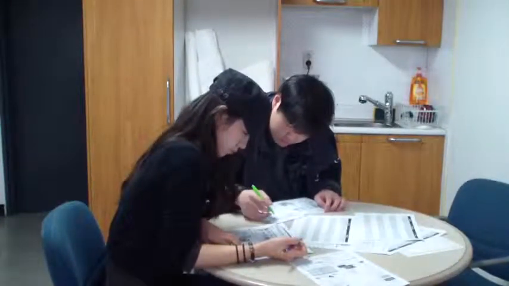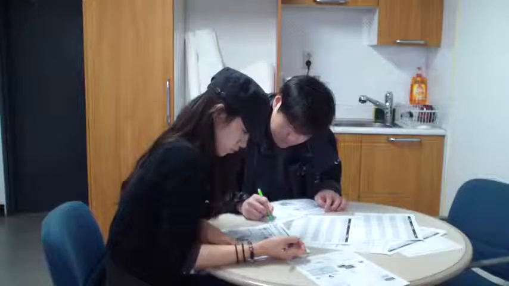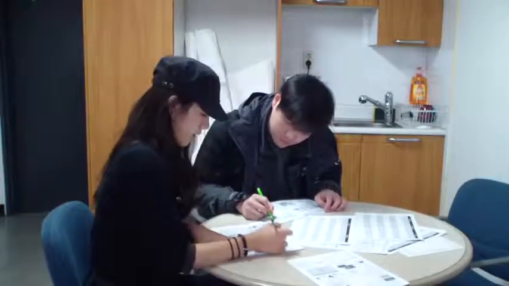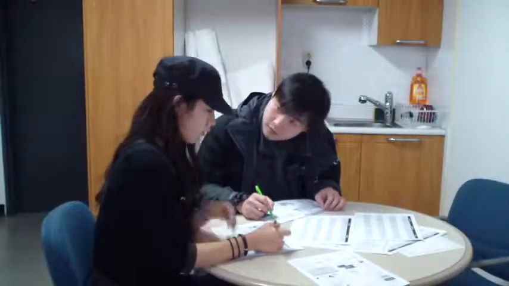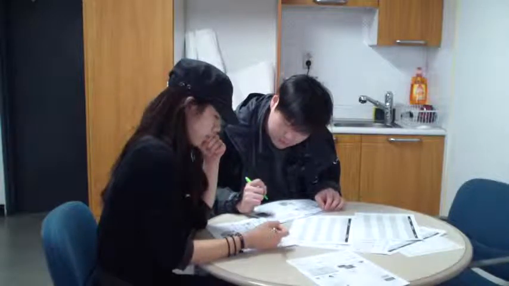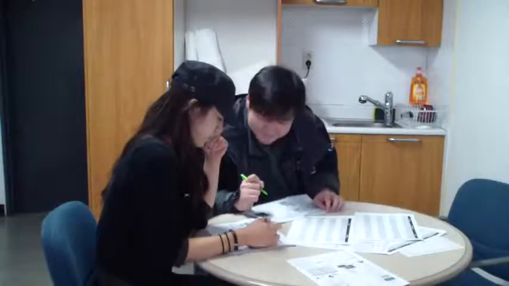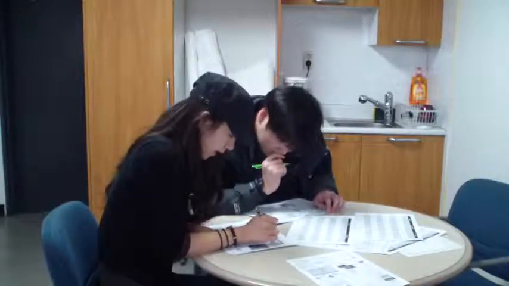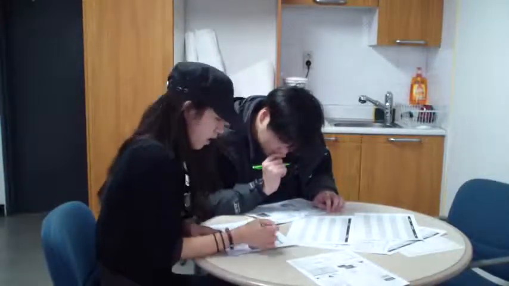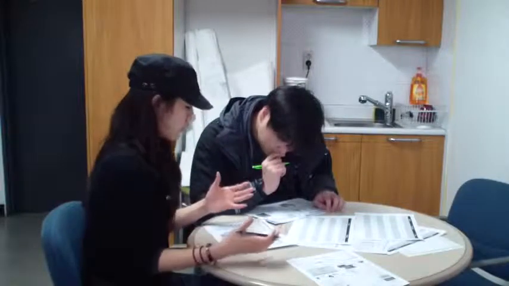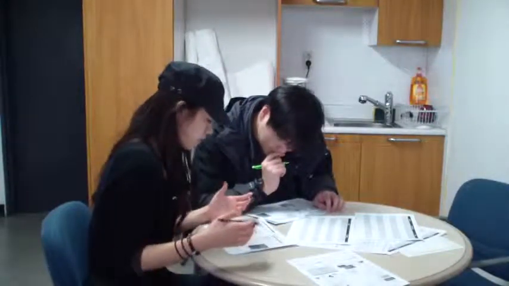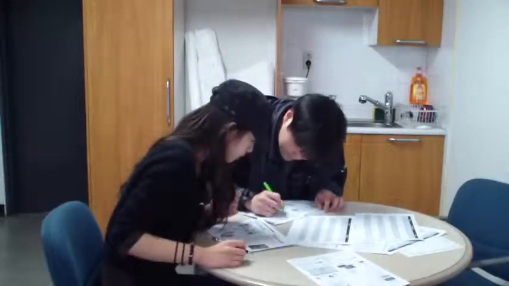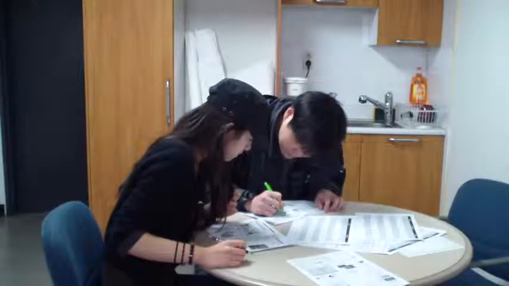And then we'll move on to focus on new language. I see some useful modal forms, but I wonder, don't you think they are too much? Yeah, it is quite a bit too much.